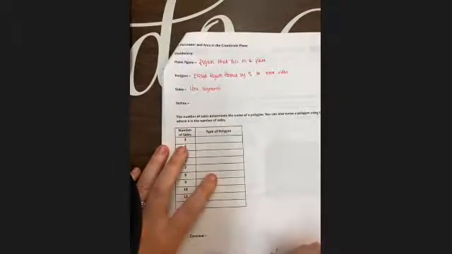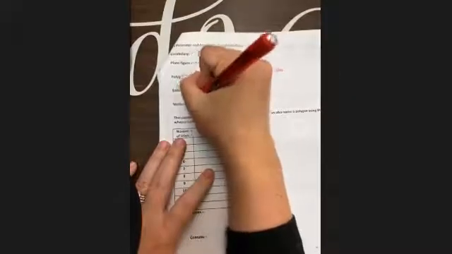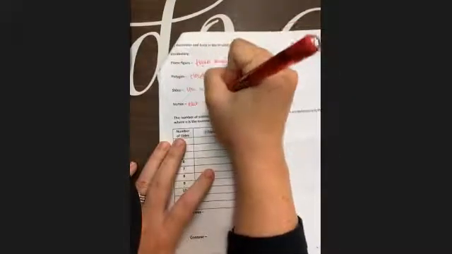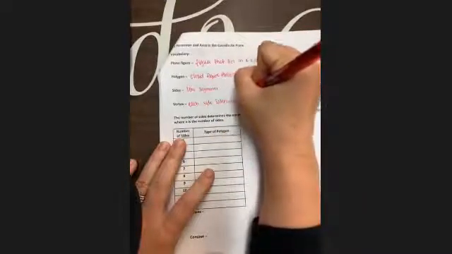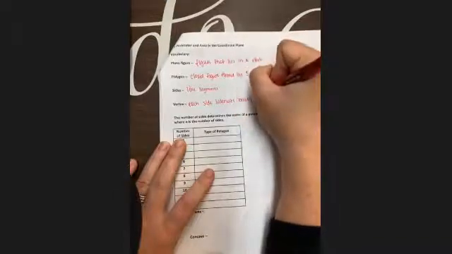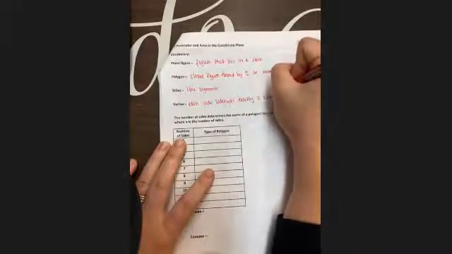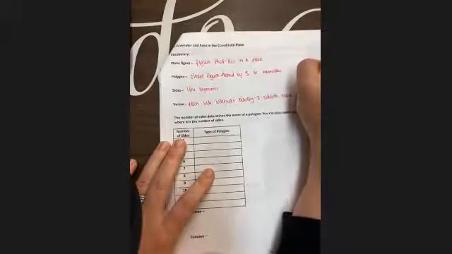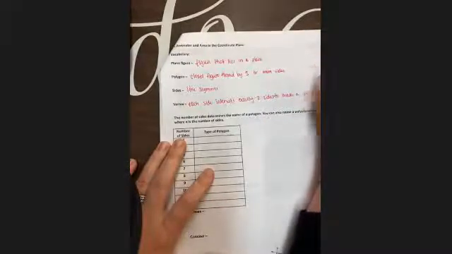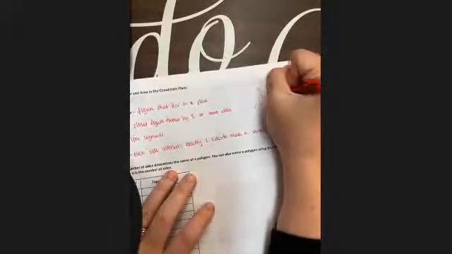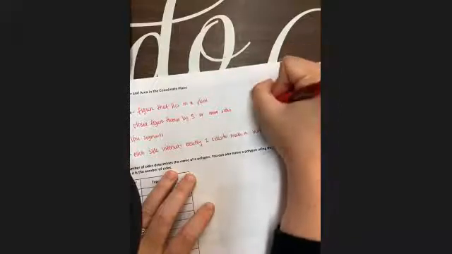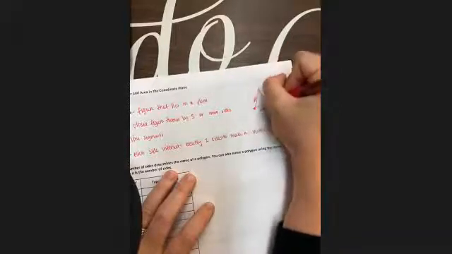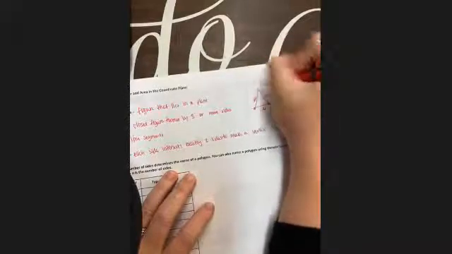Okay. And a vertex is where each side intersects exactly 2 sides to make a vertex. So, for example, here's a side, here's a side, and here's a side. So each point where those meet is called a vertex. Okay, so that would have 3 vertices.